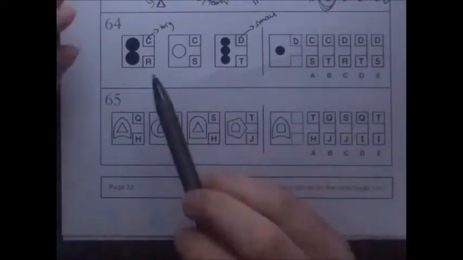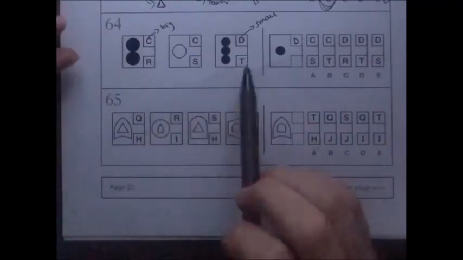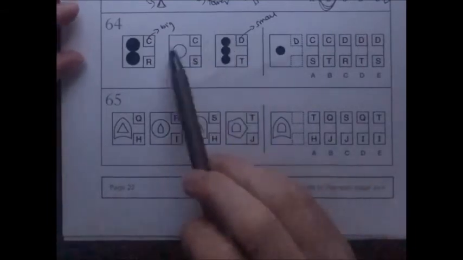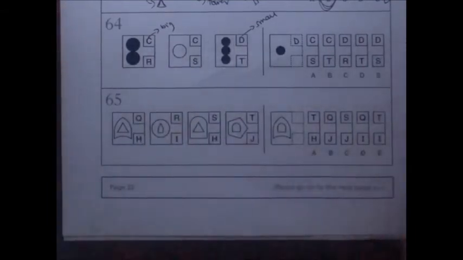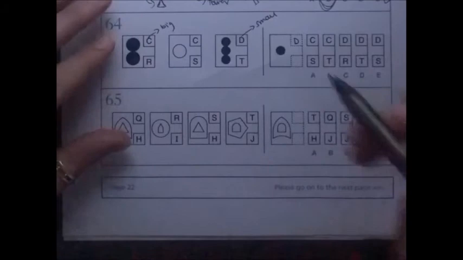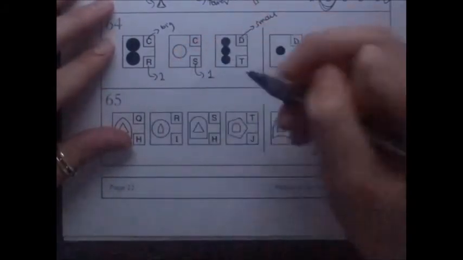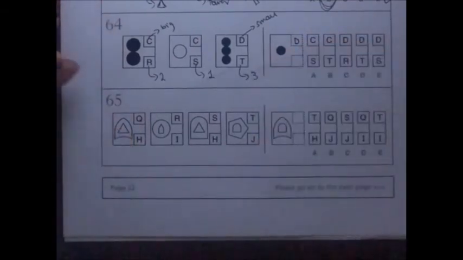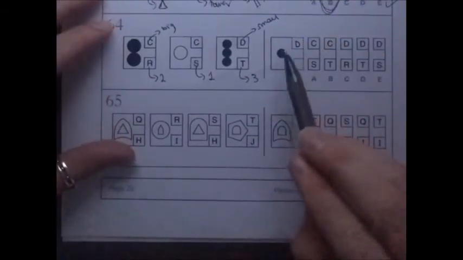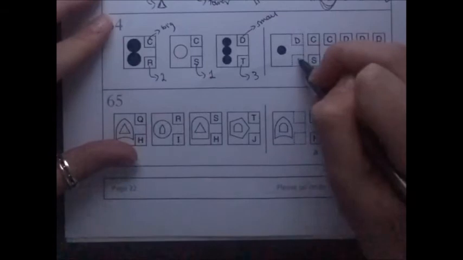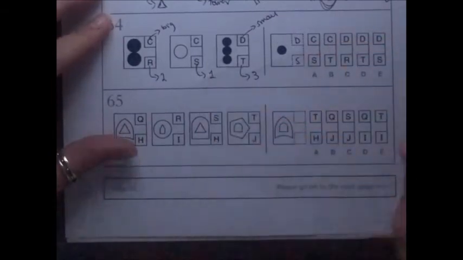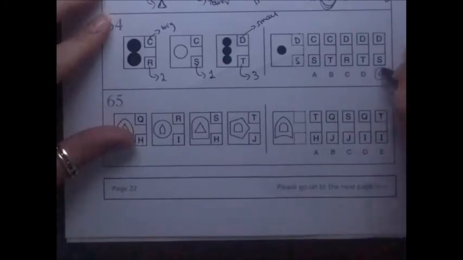Now, what does the bottom letter correspond to? Each of them are different, and the thing that's different in each of these boxes is the number of circles. Therefore, S equals 1 circle, R equals 2, T equals 3. Therefore, because this one has 1 circle, we want the letter S for 1 circle. Therefore, DS is the answer, and this is answer option E.